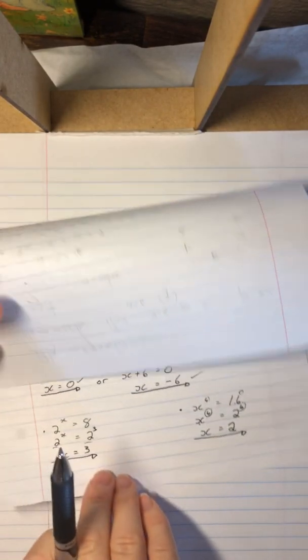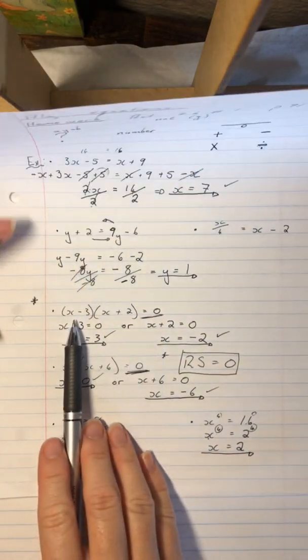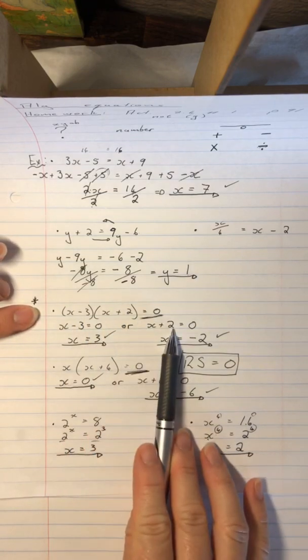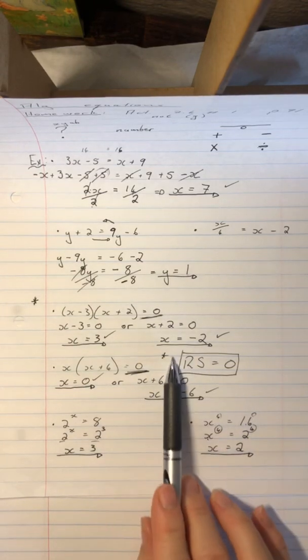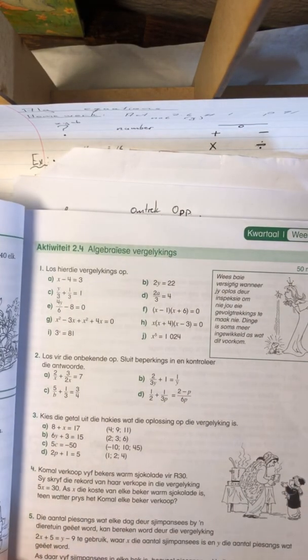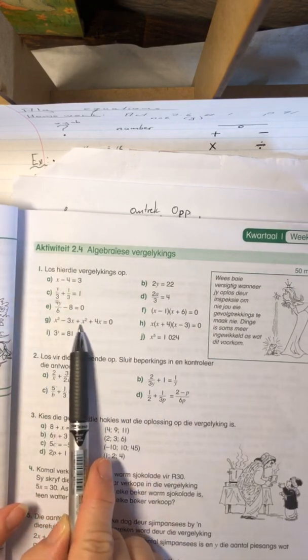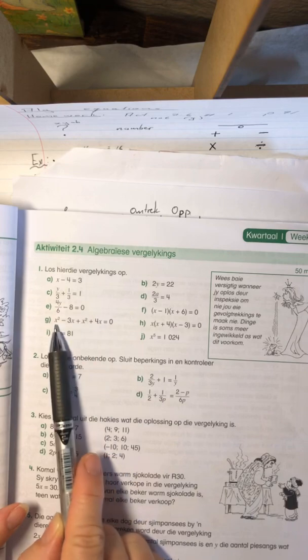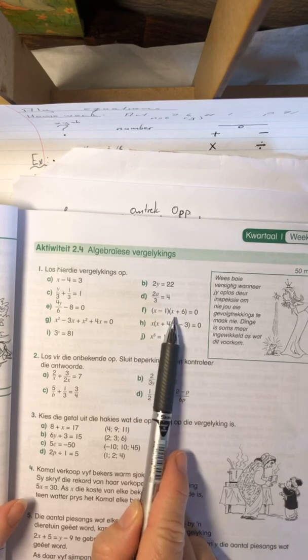So please, the most difficult or strange thing here would be solving two equations if there's a multiply and the right side is equal to 0. So please look at this one. There are some other examples in your textbooks as well. And there's the homework, activity 2.4. Don't do number G, because that one is going to get the exponents, or x to the power of 2. You don't know how to factorize yet.